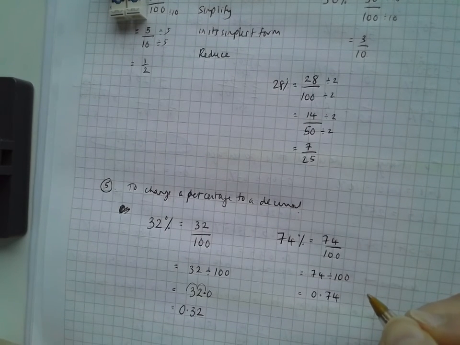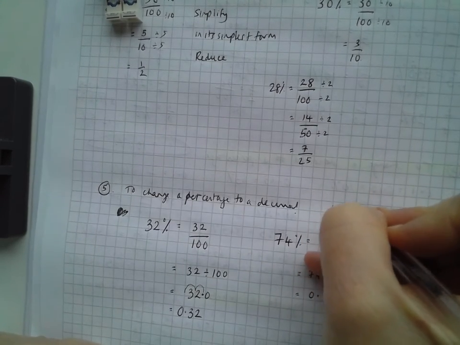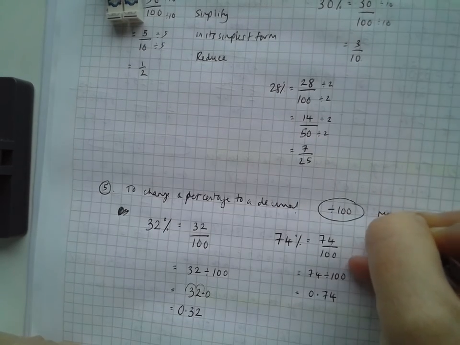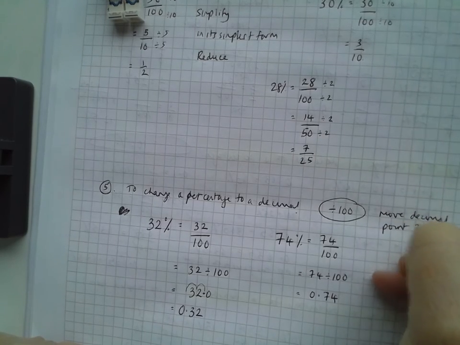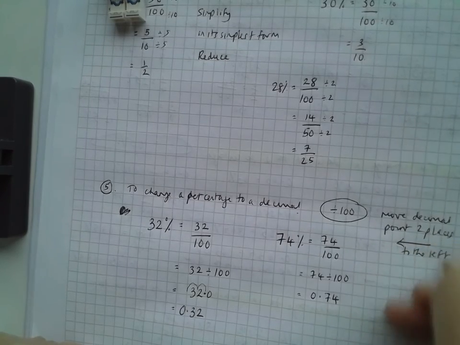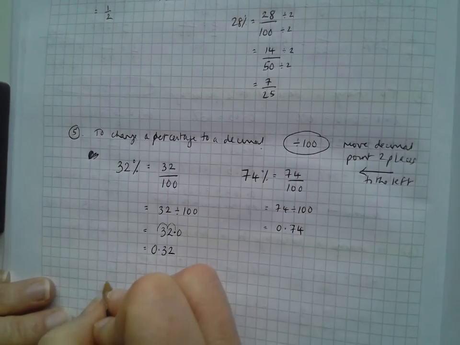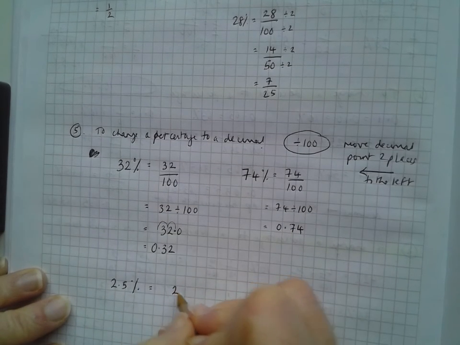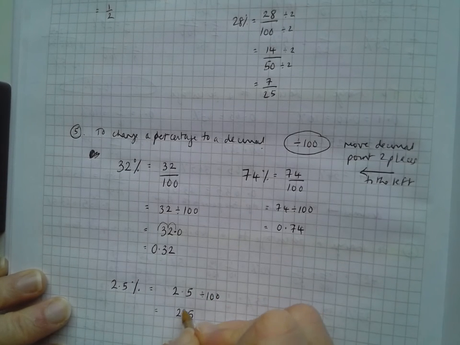So that's probably the easiest one, isn't it? To change a percentage to a decimal, what we're doing is dividing by 100. And what that means is we move the decimal point 2 places that way. Okay, now if we have something weird, say like 2.5%, and we want to change it to a decimal, you just have to remember that we're going to move it 2 places, 1, 2.